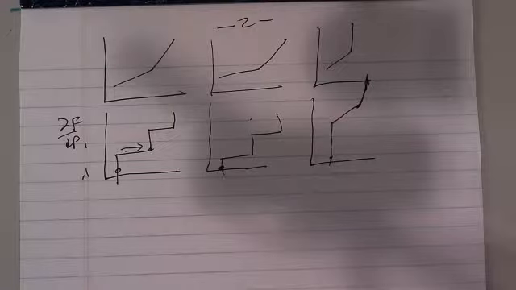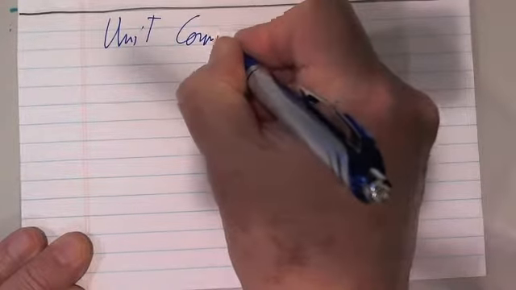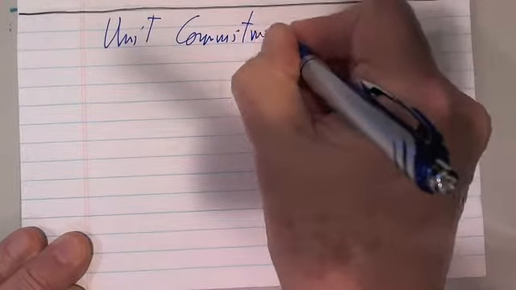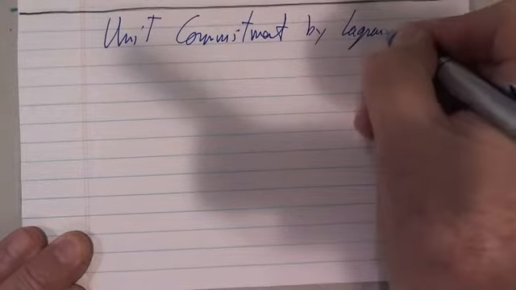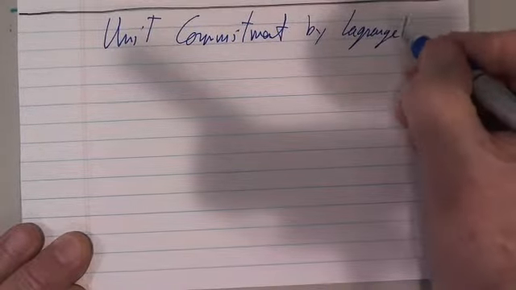Okay, now the next topic. Let's switch colors here so that unit commitment by Lagrange relaxation.